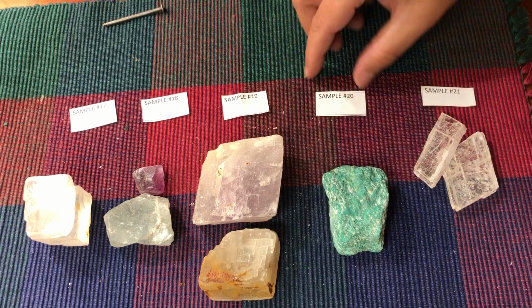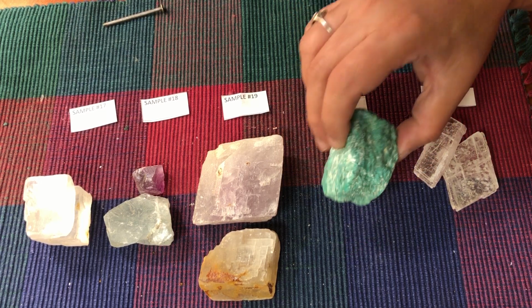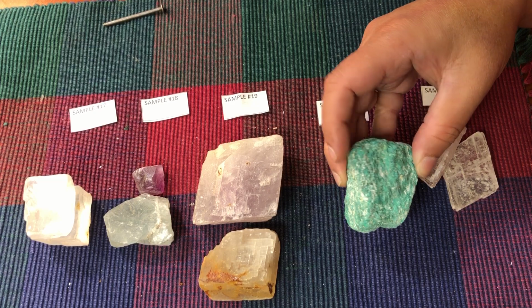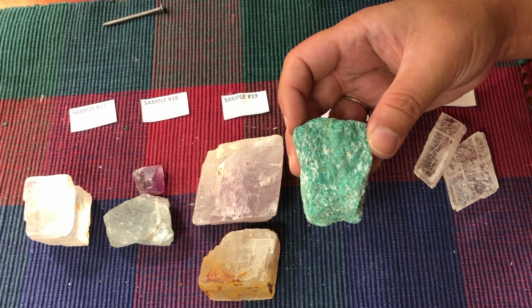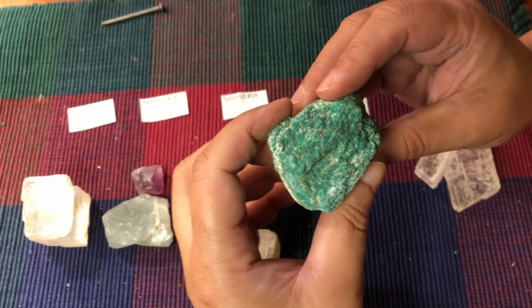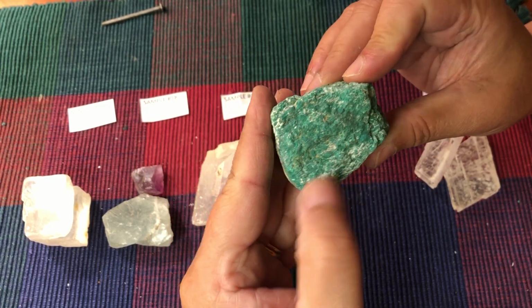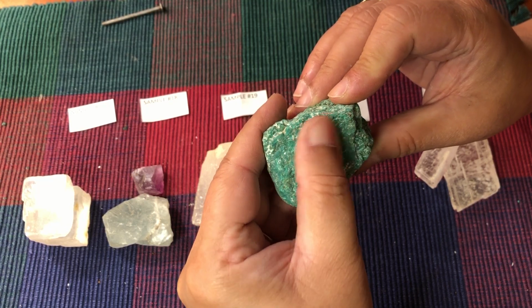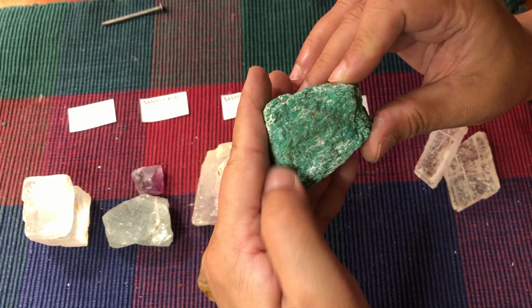Next we have sample number 20. Sample number 20 is opaque and has this very distinctive green color. This is like the color of the Statue of Liberty. It's the color of tarnished copper.